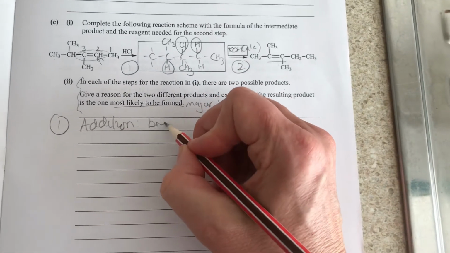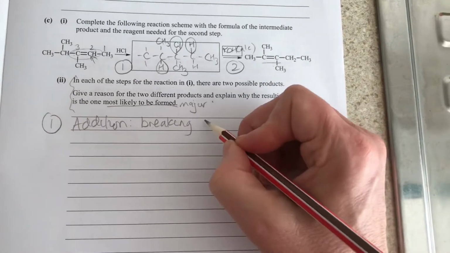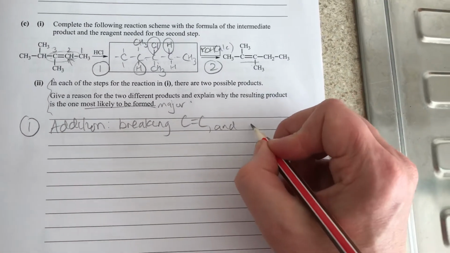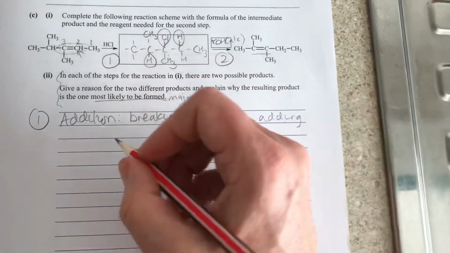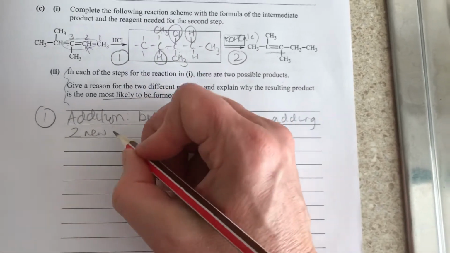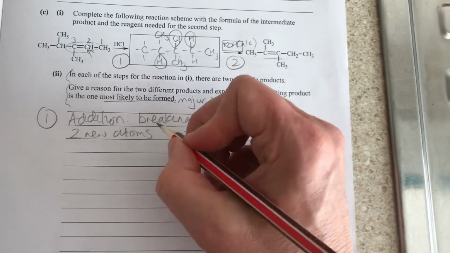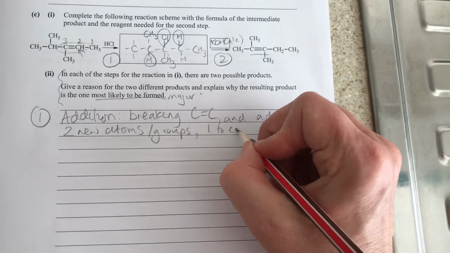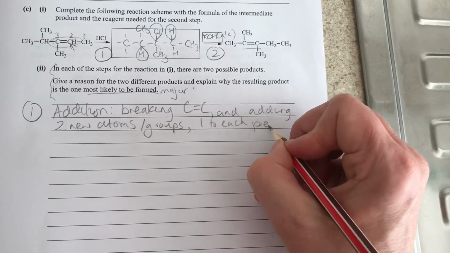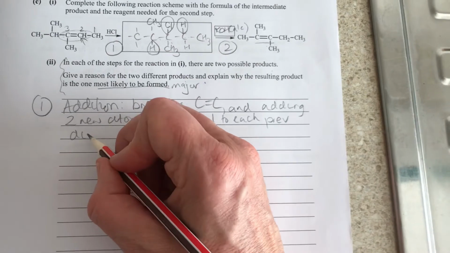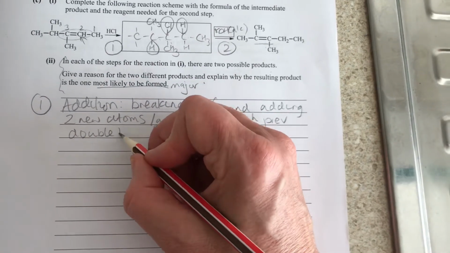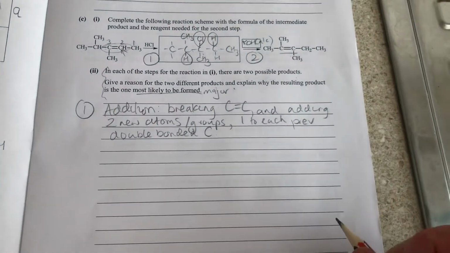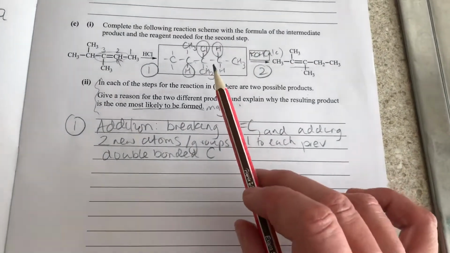So an addition reaction is when I break the carbon to carbon double bond and I add two new atoms or atom groups, one to each previously double bonded carbon. Right, so there's my addition. So why is this the major product?